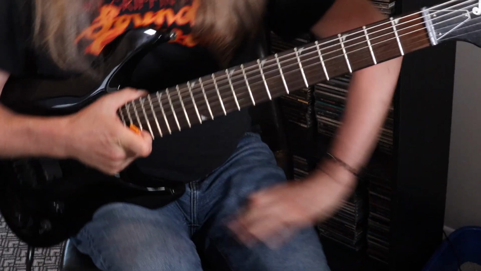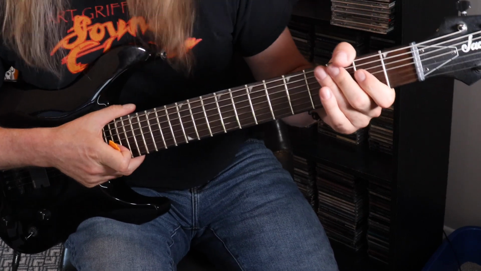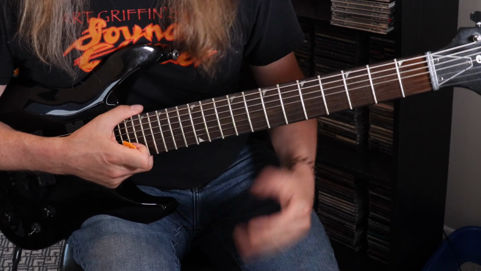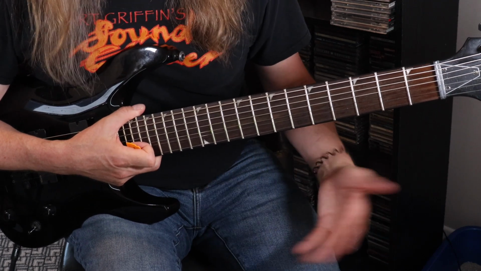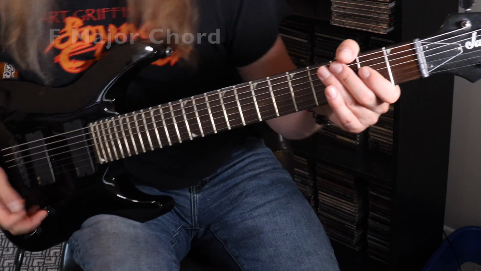I'm going to play F Lydian in its traditional form, the way everyone learns it, to a backing track, and we just want to get a sense of the mood. We want to get a sense of the tonality and the overall feel that this mode produces. Here we go.